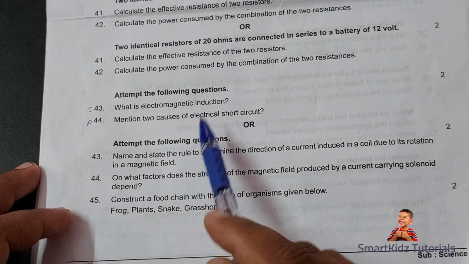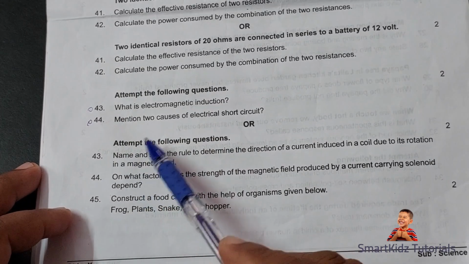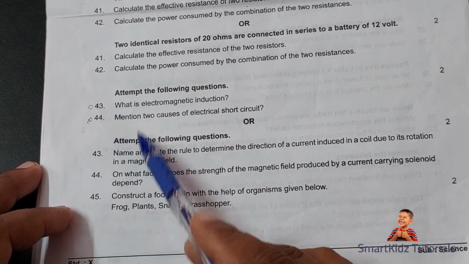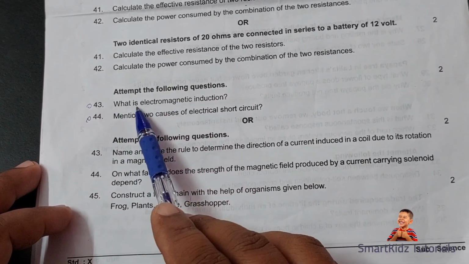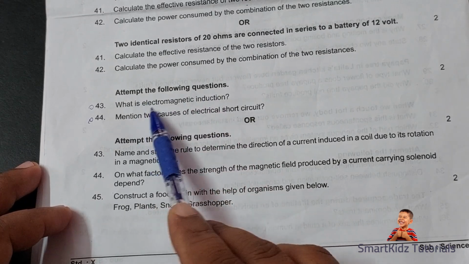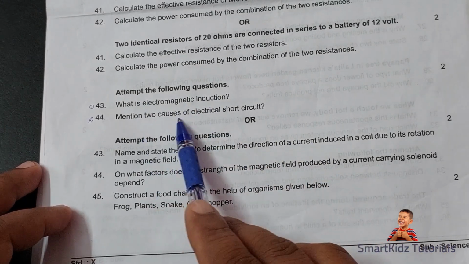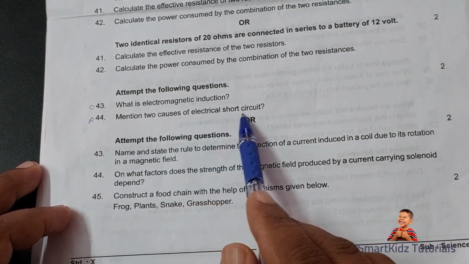Question number 43. Here also there is a choice between 43 and 44, this set and this set. So it says attempt the following questions. What is electromagnetic induction, and mention two causes of electrical short circuit.